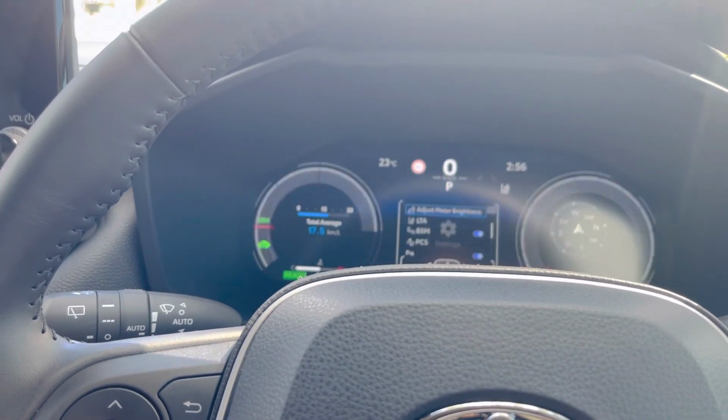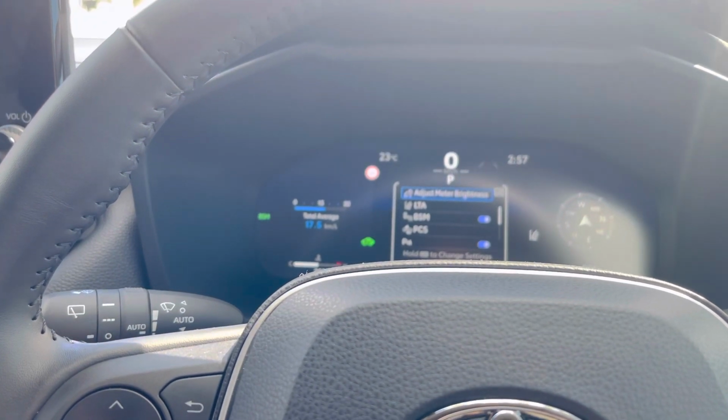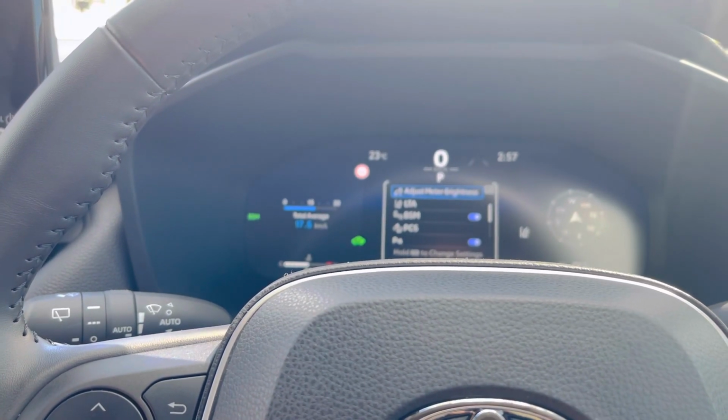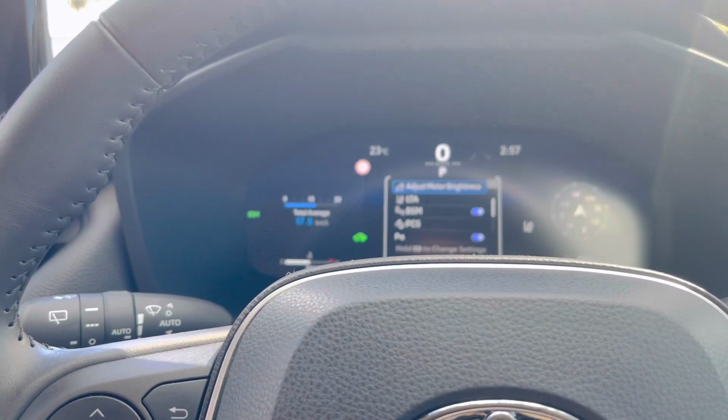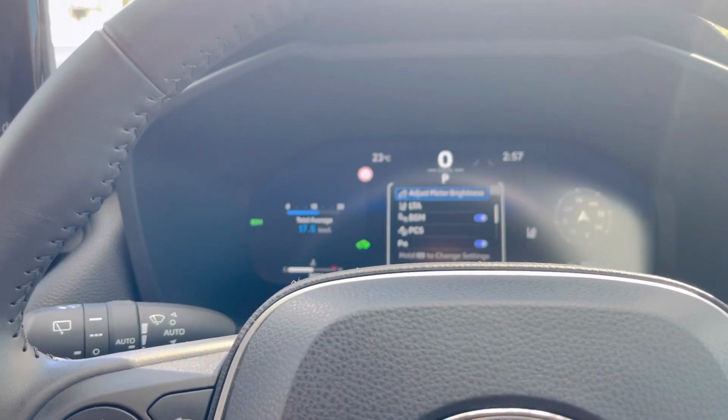So guys, there are more videos I want to make, because there is a camera where you can see the 360 view, where you can literally see the ground, what is underneath your car.